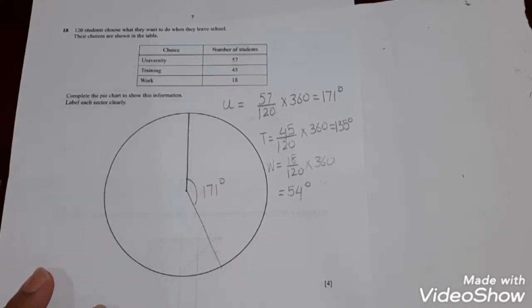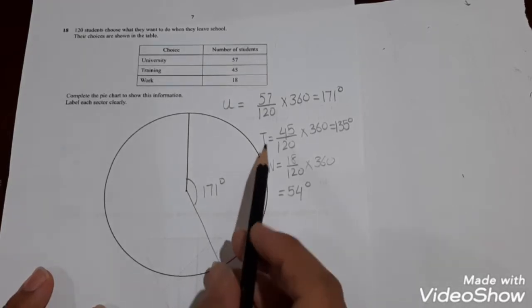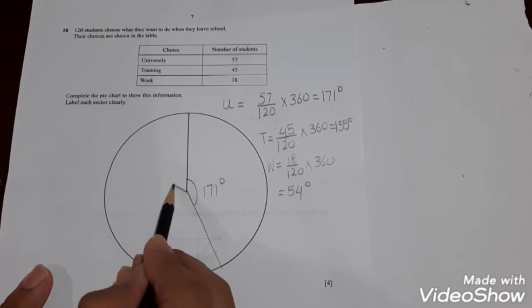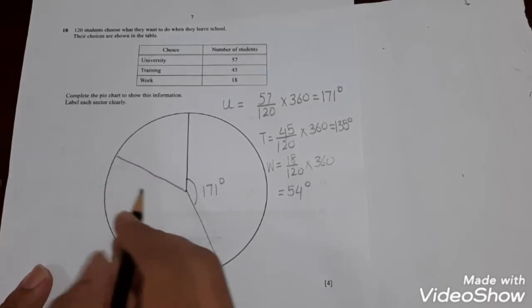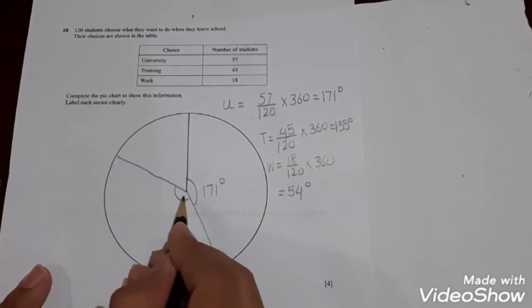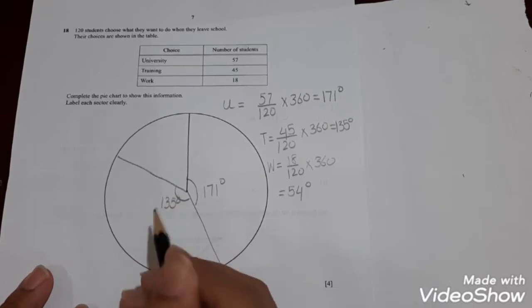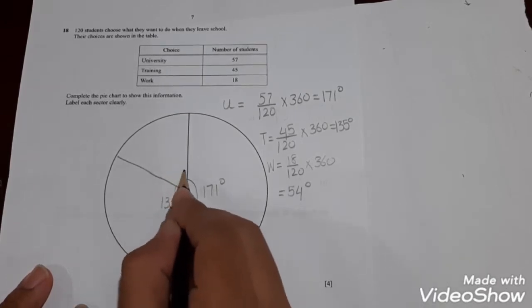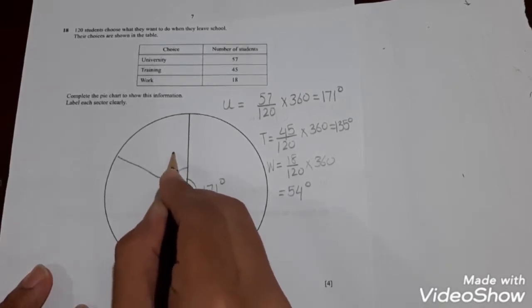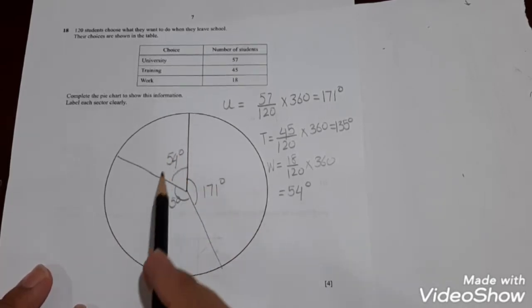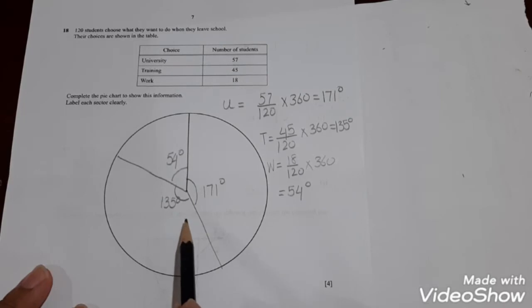For training, it will be 135 degrees. And for work, it will be 54 degrees. So when we add up these angles, it will be 360 degrees.